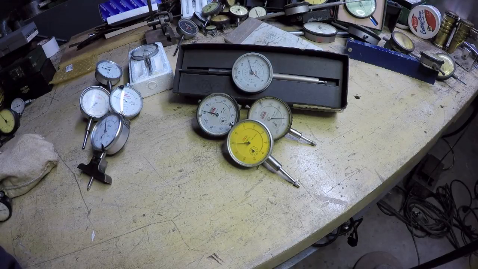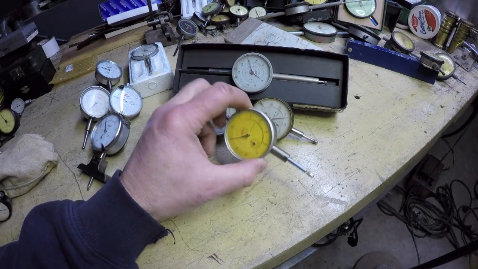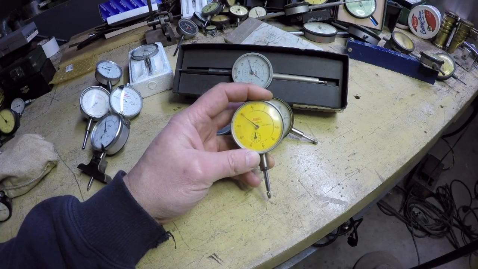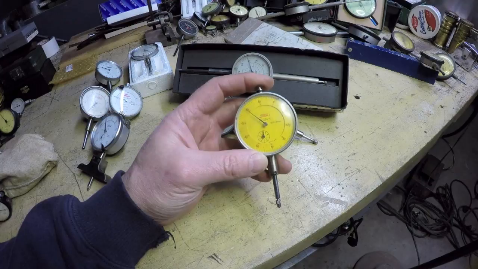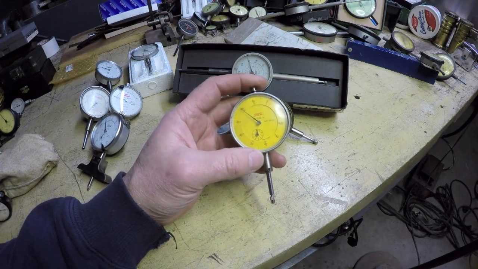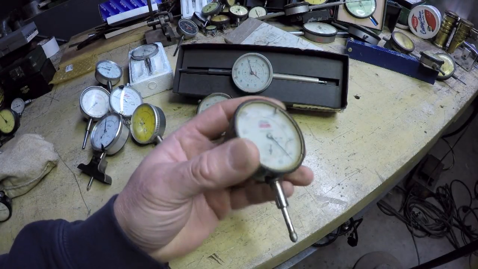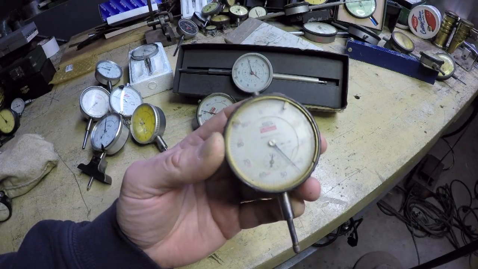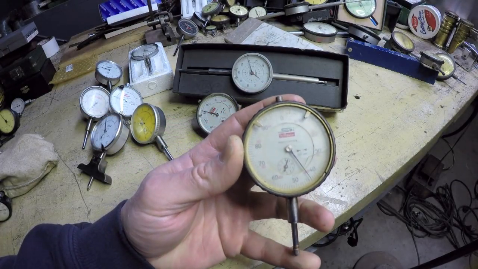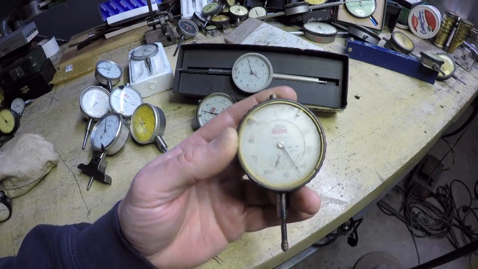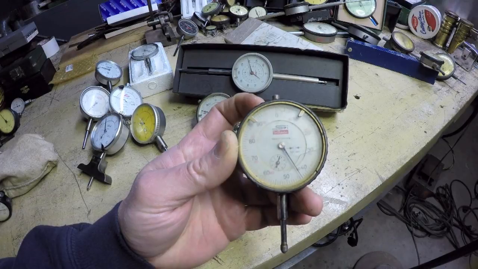But there are other instances where they're not necessarily that bad. I'll give you an example, a case in point. This SPI indicator right here is marked Made in Japan, right down there in the lower corner. Oddly enough, though, I have not one, but 3 more SPI indicators that are marked Made in Germany. The difference on these is that below the SPI, there's another name.